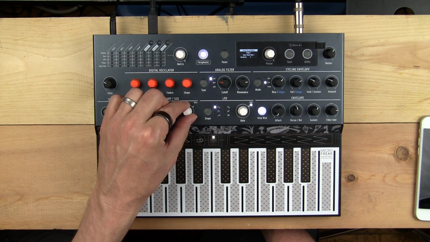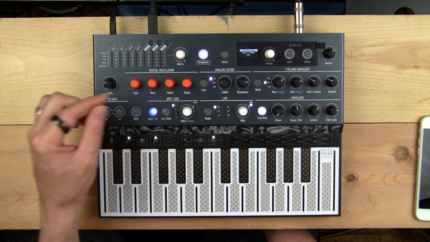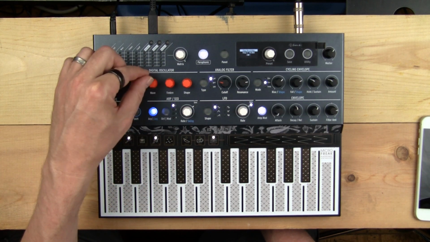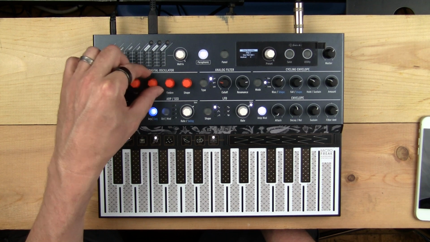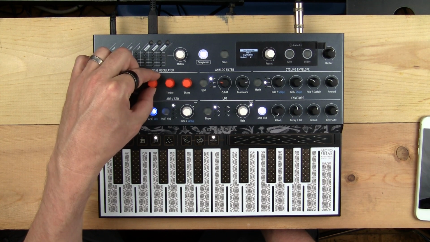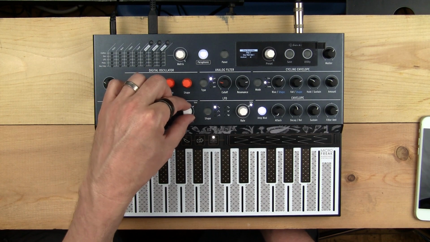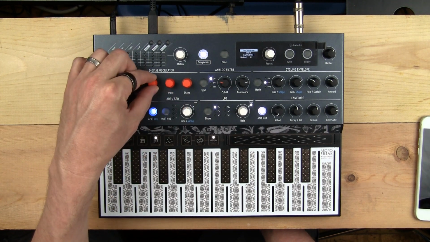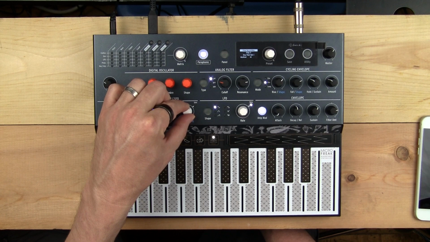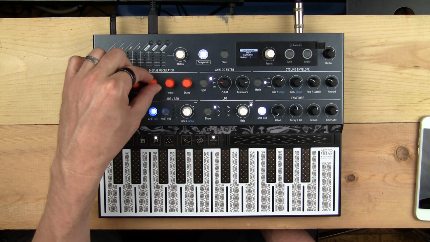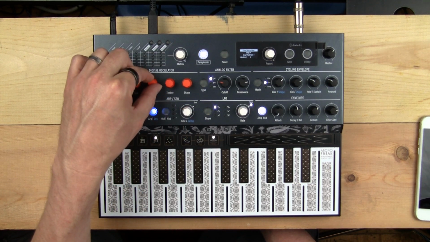And then we can advance to step 2 using this. And then let's make another change. And then let's go on to step 3. Step 4. Now that might be one of our silent steps.